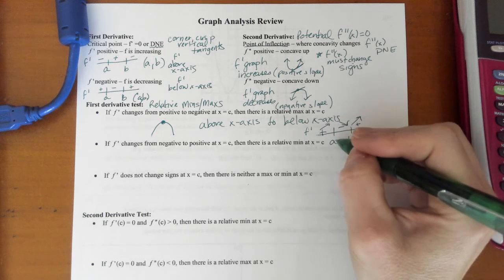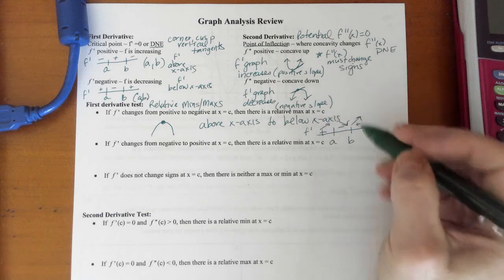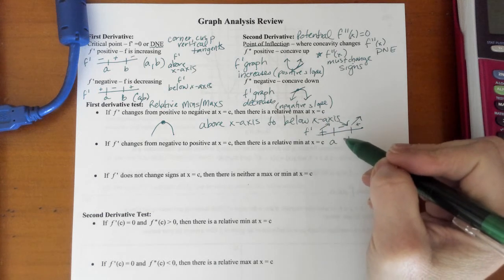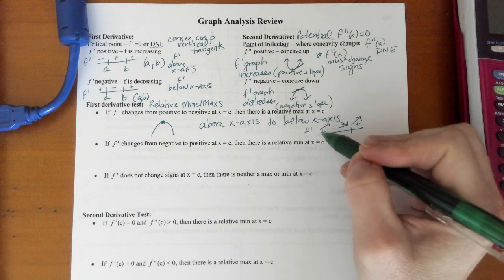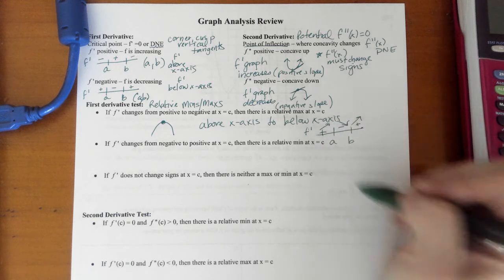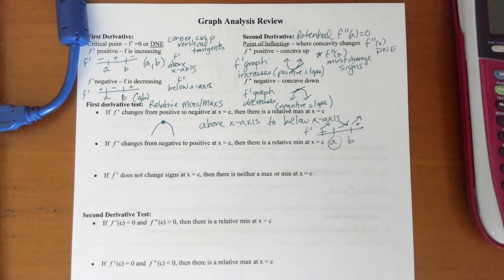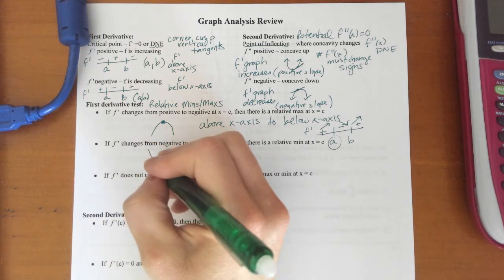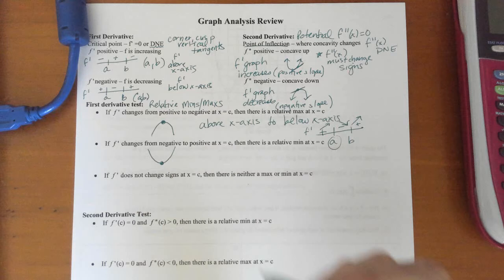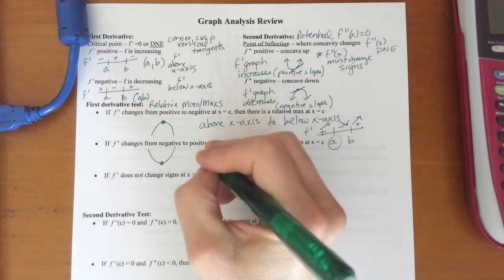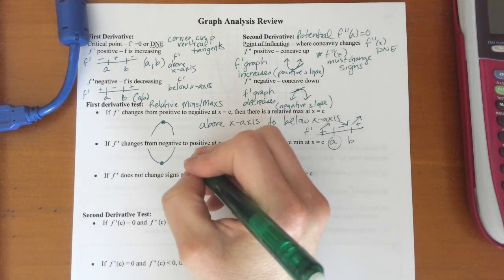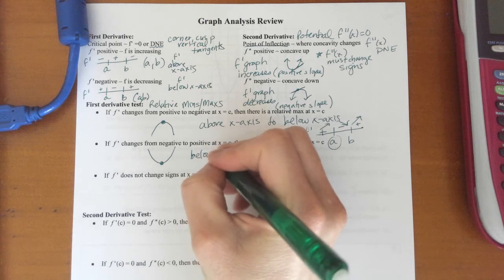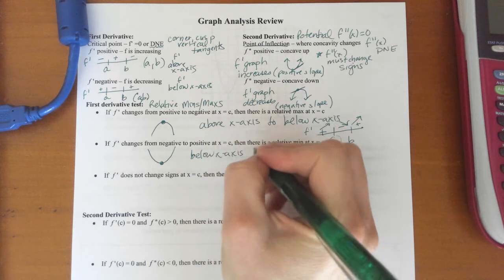We would say that this graph f has a relative maximum at a because f prime changes from positive to negative. So this would be our relative max. If it changes from negative to positive, that makes a minimum. So if we're looking at an f prime graph, that's where it's going from below the x-axis to above.